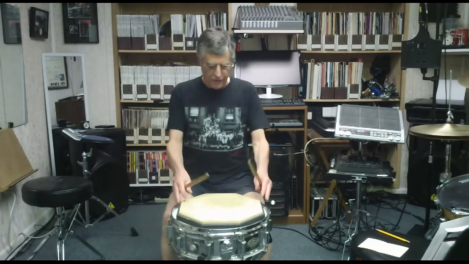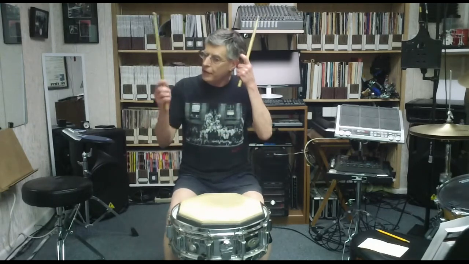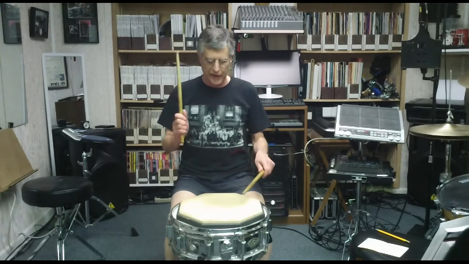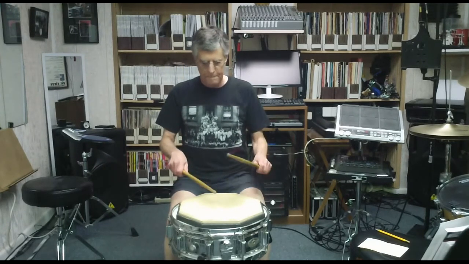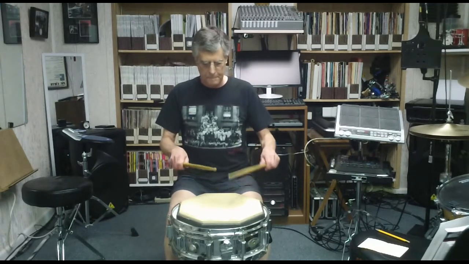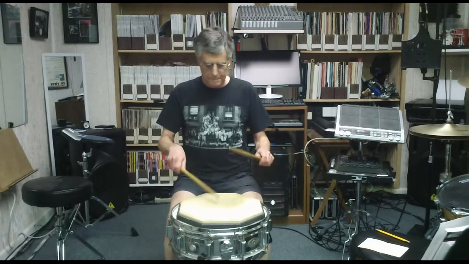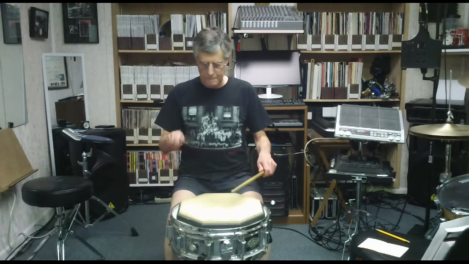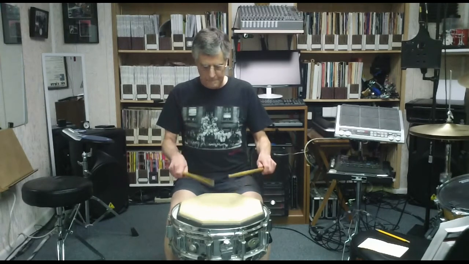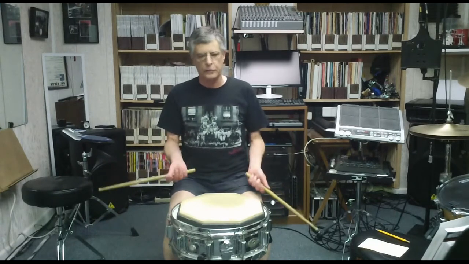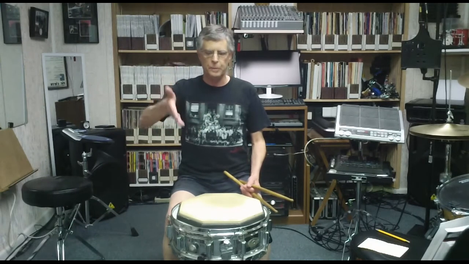Okay, so if I took a paradiddle, for example, and I moved the accent from the first beat to the second beat to the third beat to the fourth beat and didn't change the sticking, it would sound like this. So I was just playing right, left, right, right, left, right, left, left, and I was moving the accent from beat 1 to beat 2 to beat 3 to beat 4.